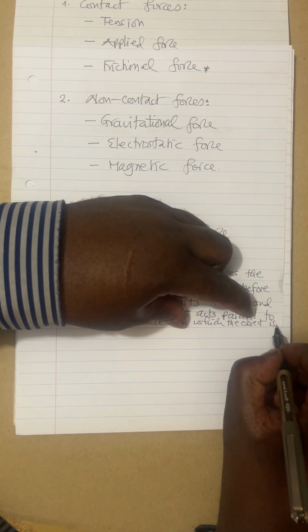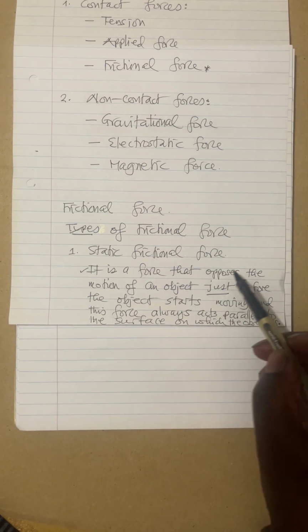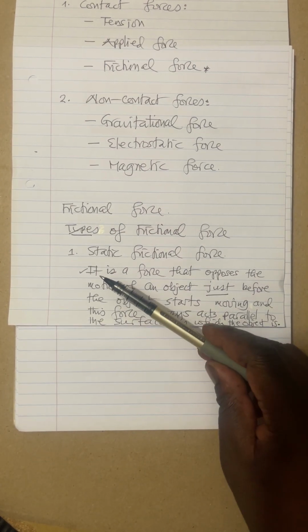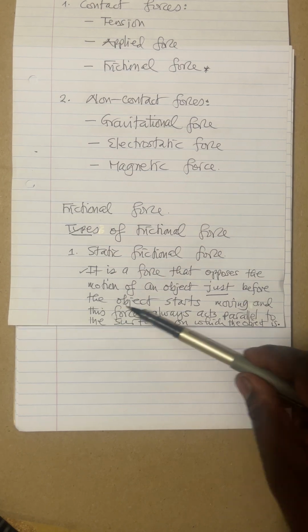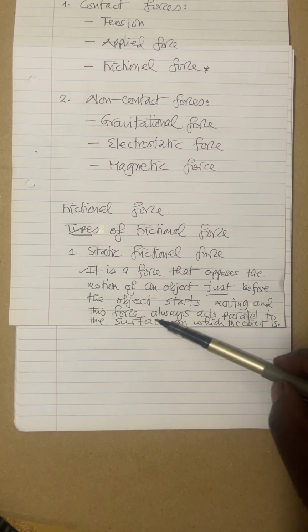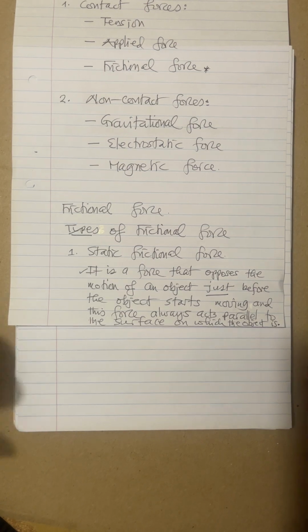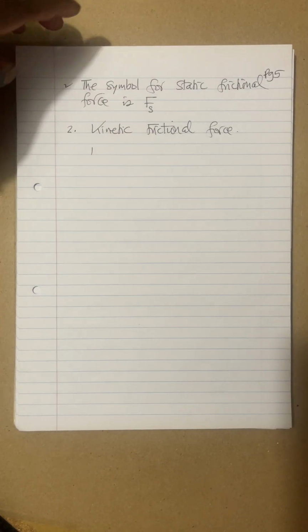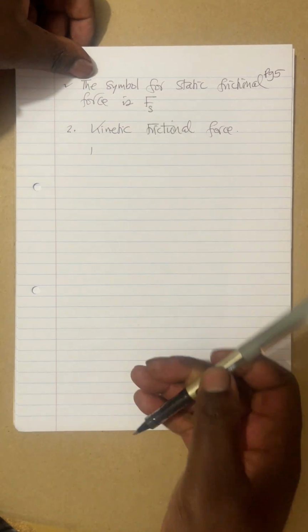Let me repeat this. Static frictional force, by definition, is a force that opposes the motion of an object just before the object starts moving, and this force always acts parallel to the surface on which the object is placed. I said the symbol for static frictional force is Fs.